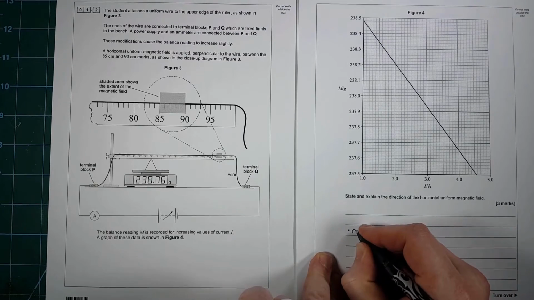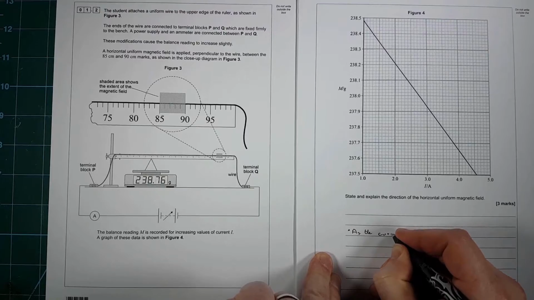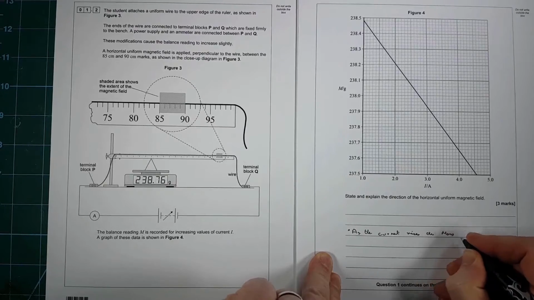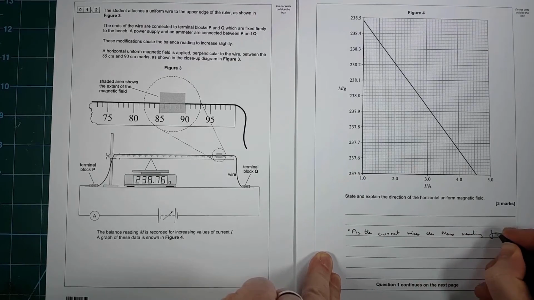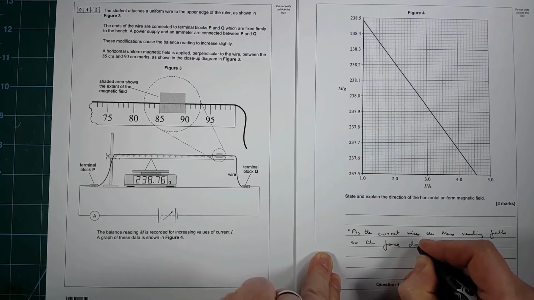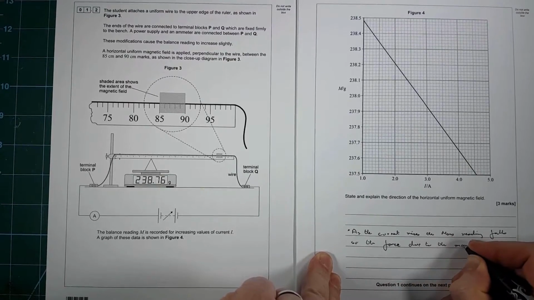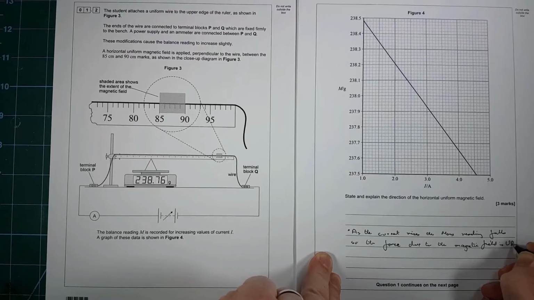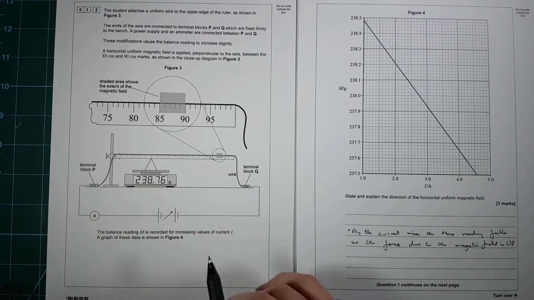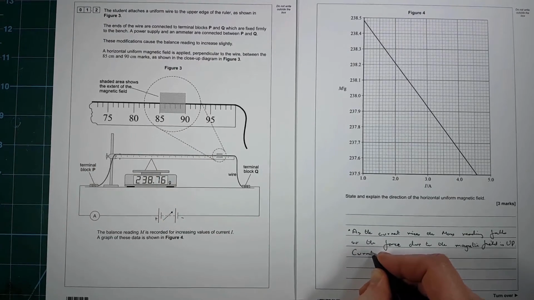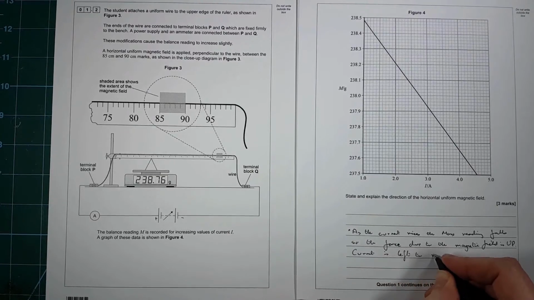So as the current rises, the mass reading falls, so the force due to the magnetic field is up. Right, the next thing we need to know is which direction the current is. So the current's going from positive there to negative there, so it's going left to right. The current is left to right.